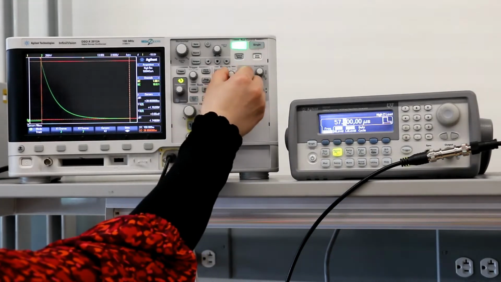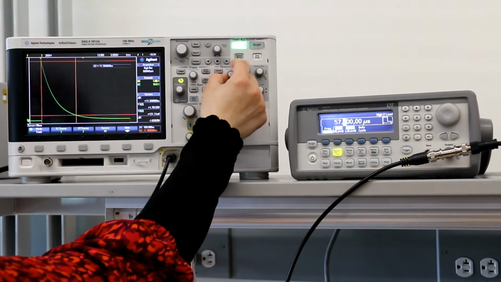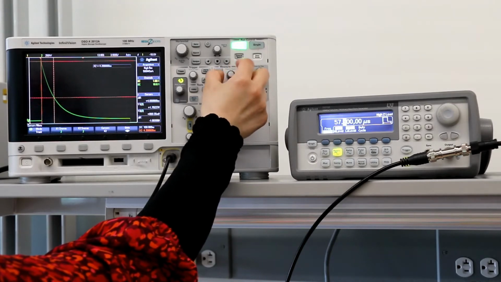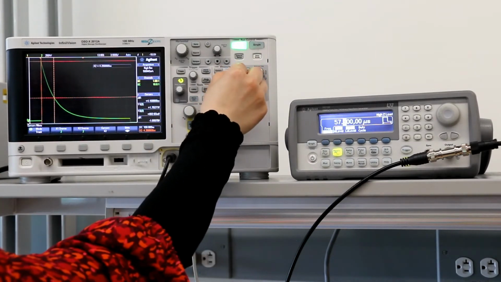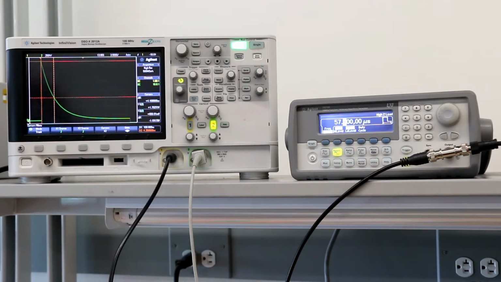Move cursor X2 until delta y equals 1.09. Delta x is tau, and tau is 4.1 microseconds. There is a huge gap here because the expected tau should be 4.8.